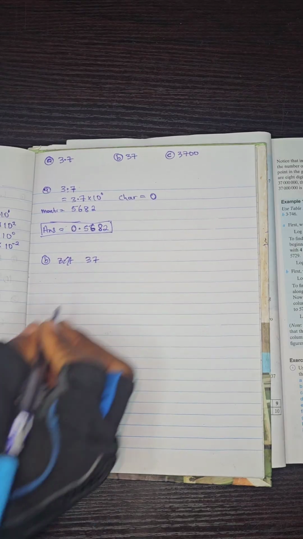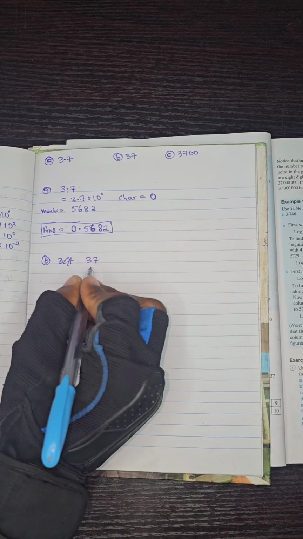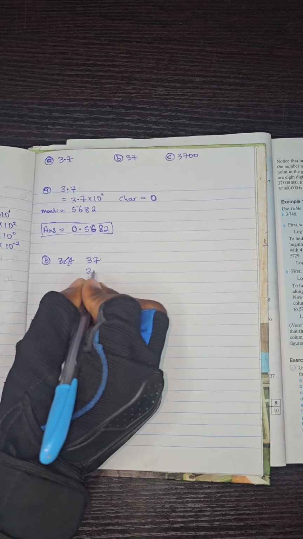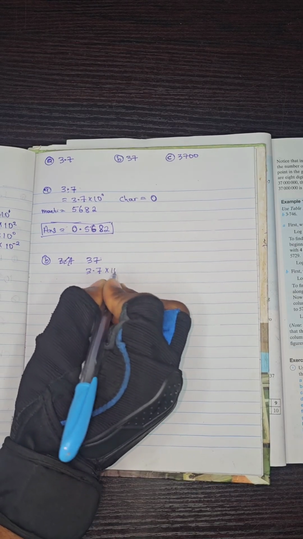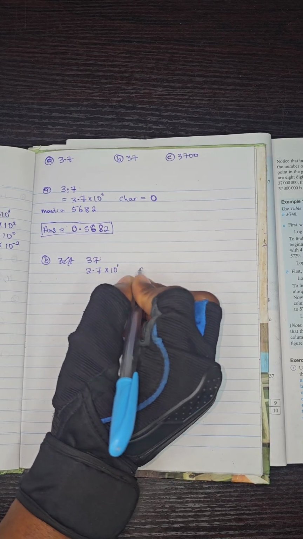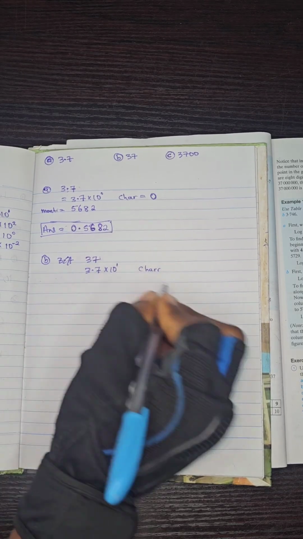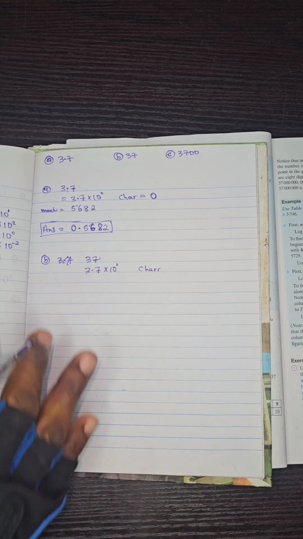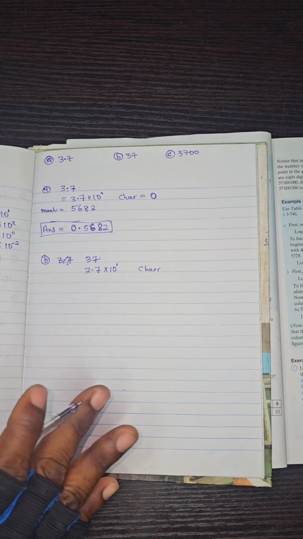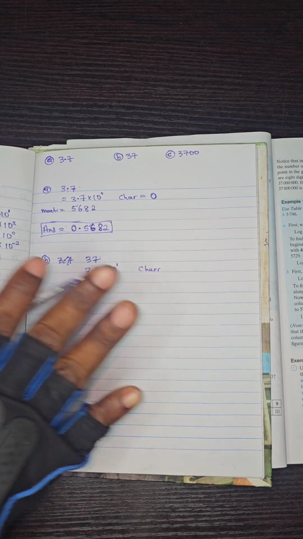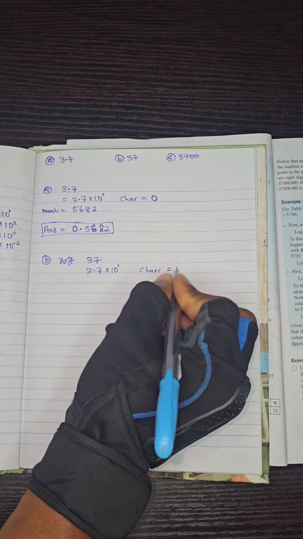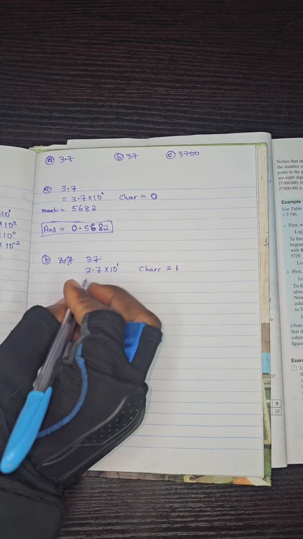37. First, convert it to standard form. There is a hidden decimal point. You move one step, so it becomes 3.7 times 10 raised to the power 1. You just move only one. I'm doing all this so it will be clearer. You don't need to go through the stress of standard form if you already know how to jump steps, but I have to do it so that I don't miss steps, so everyone of us can follow up. So our characteristic here is now 1.